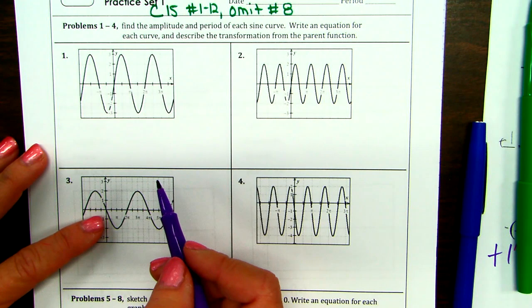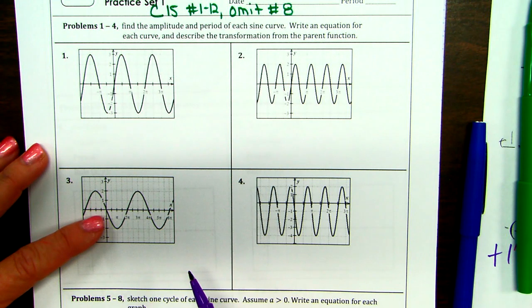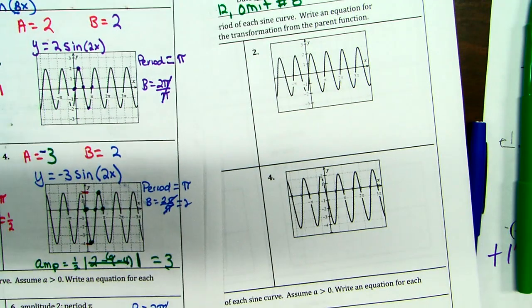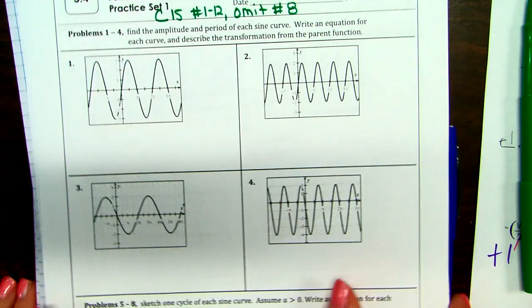So this looks funny. Does this look like yours? Yeah, the one I did earlier started lower. That's why I was wondering. I just want to make sure I'm on the right page.